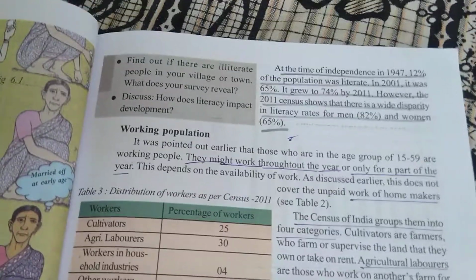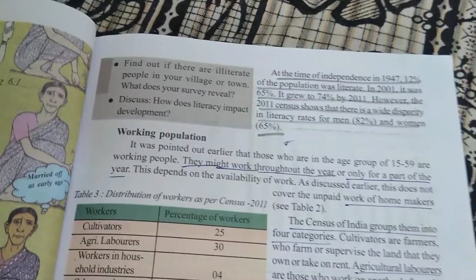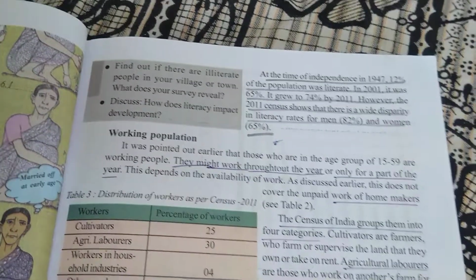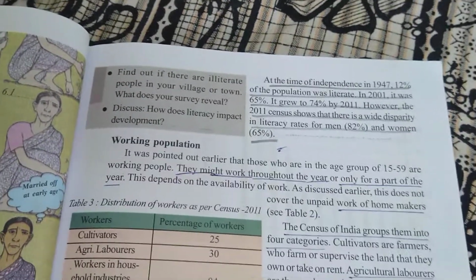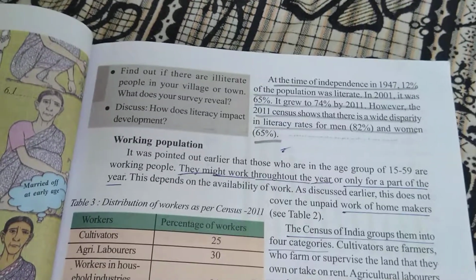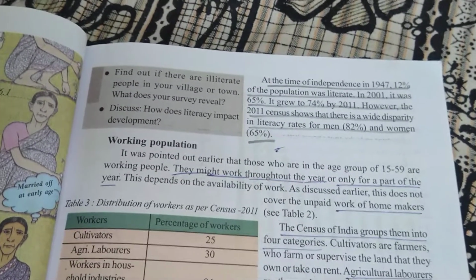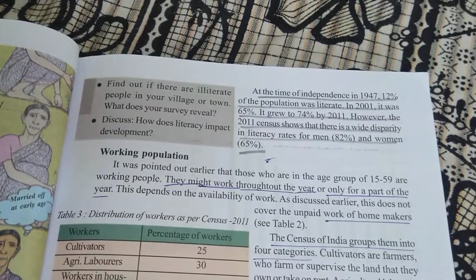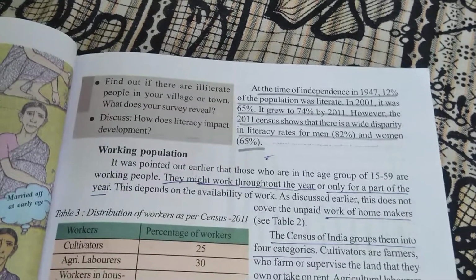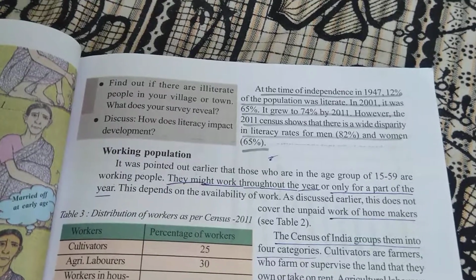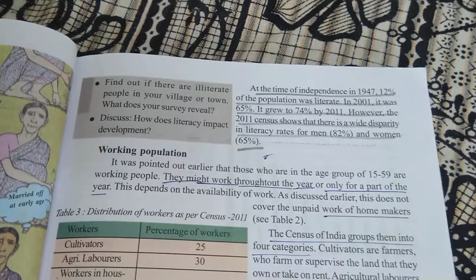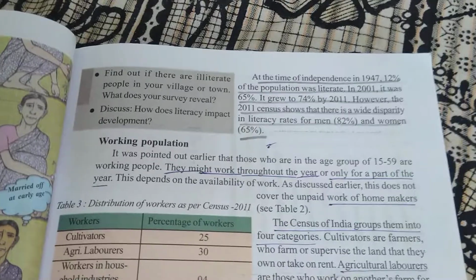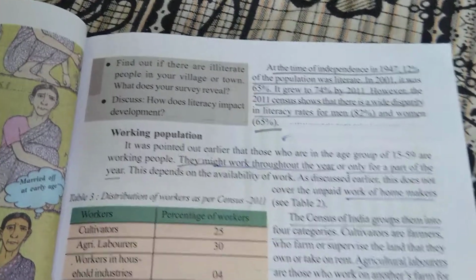Okay, next, working population. In age structure, we already discussed children, working age and old. So working population means the group between 15 to 59 age people are called working people or working population. They might work throughout the year or only for a part of the year, based on the facilities in the country.